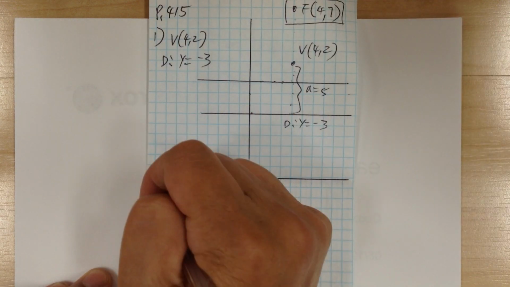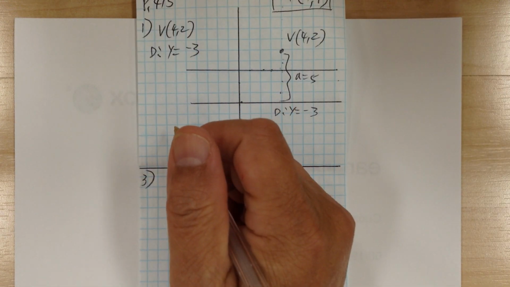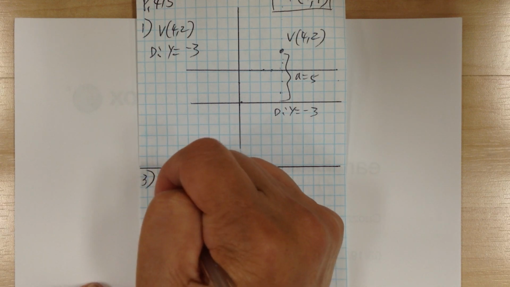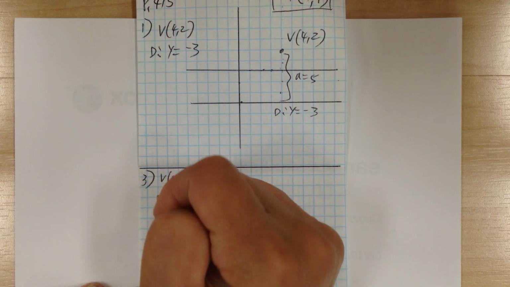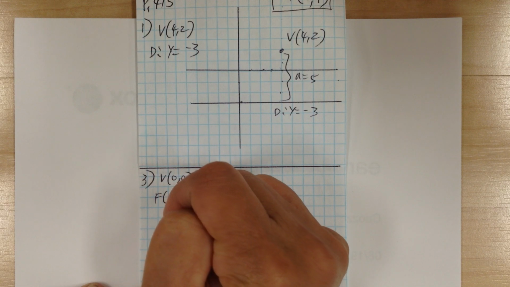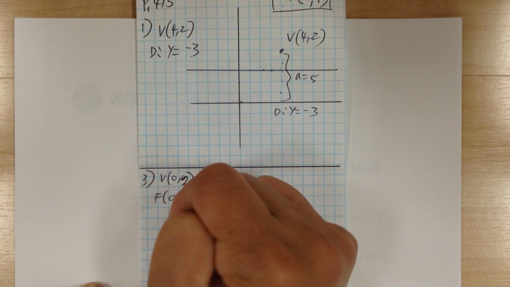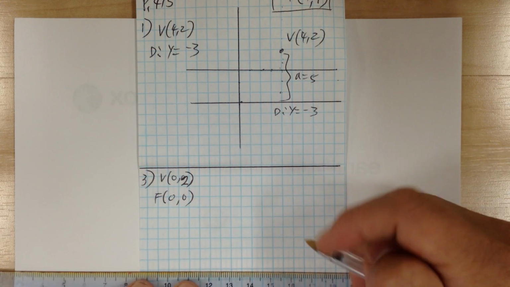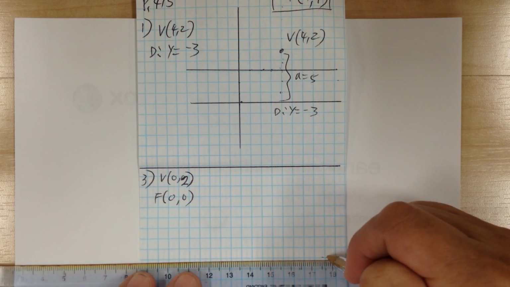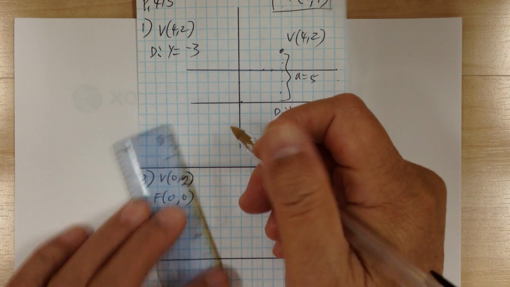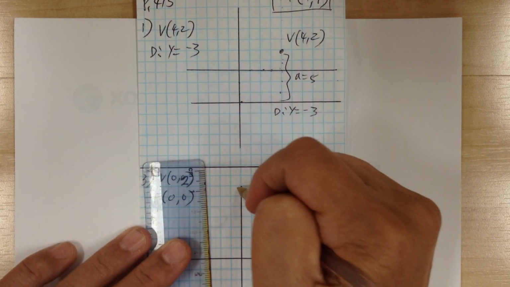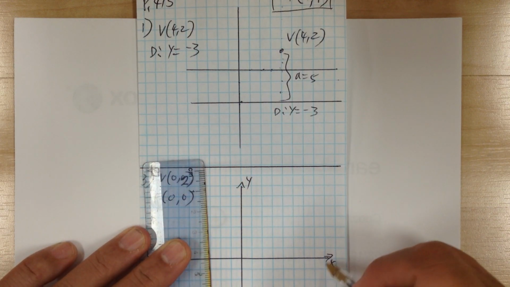Okay, let's go to number 3. The vertex is (0, 2) and the focus is at (0, 0). You can sketch it out. That's your x and the y.